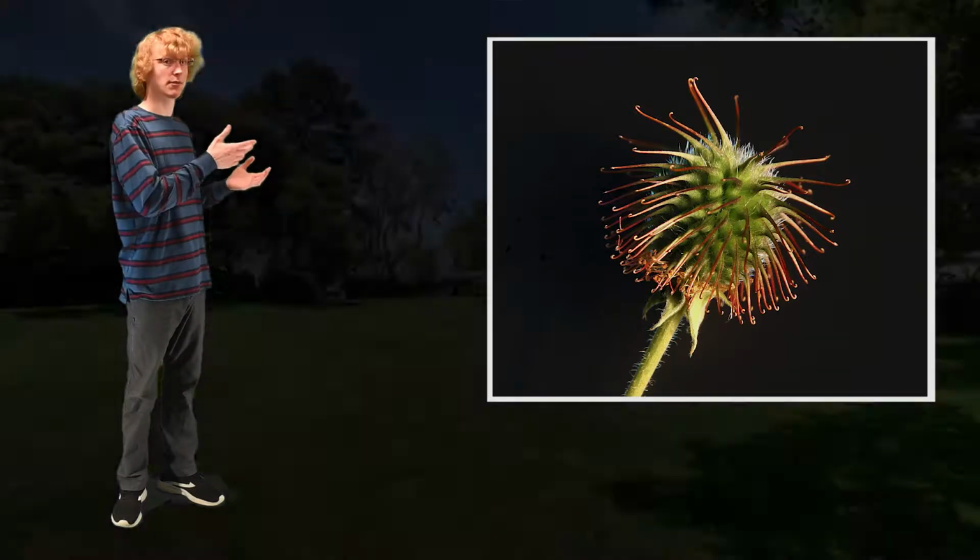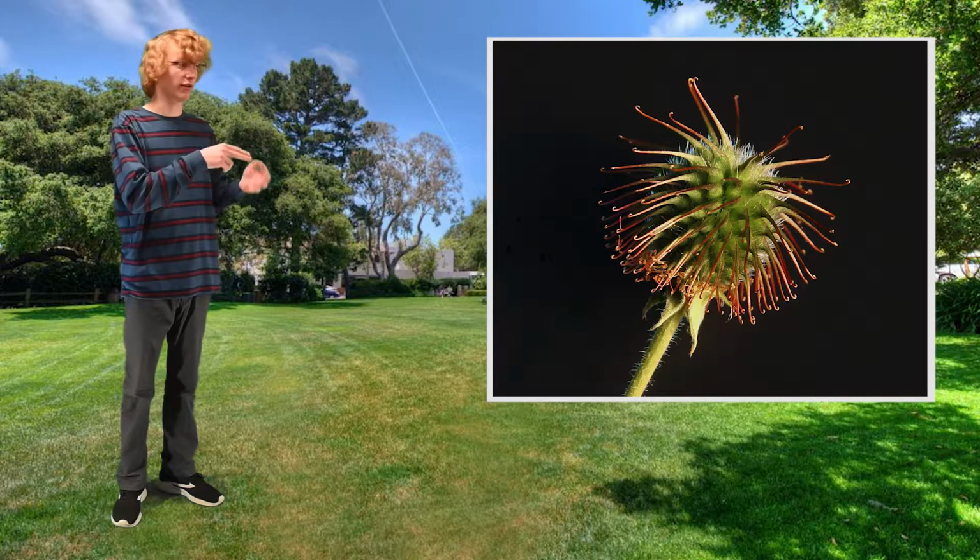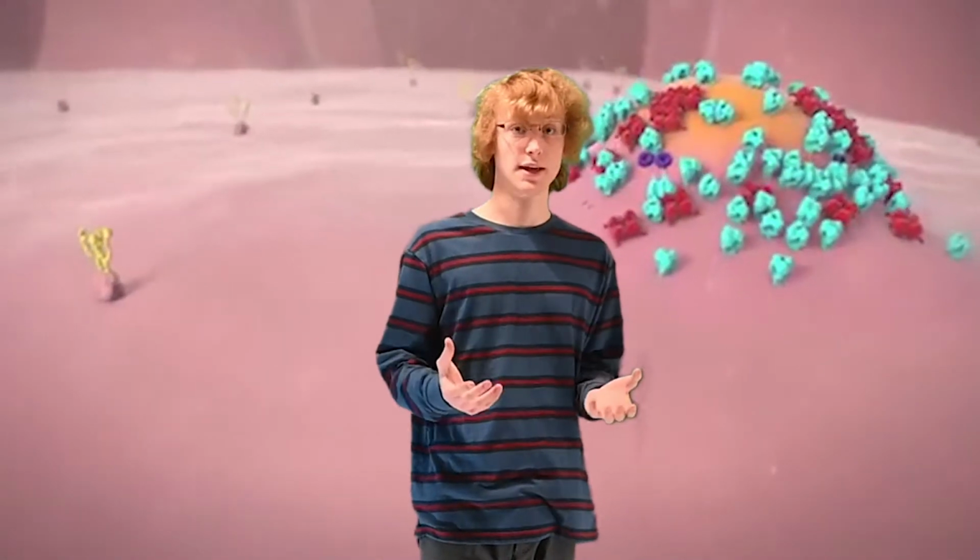In structure, it's kind of like a burr, the kind you find at the edge of a public park when you accidentally kick the ball over and then you gotta run all the way over and get it. Yeah, kind of like that. But in function, it differs a lot. See, a burr just hooks on to be moved around. A virus hooks on in order to be able to get into the cell and then take control and replicate itself.